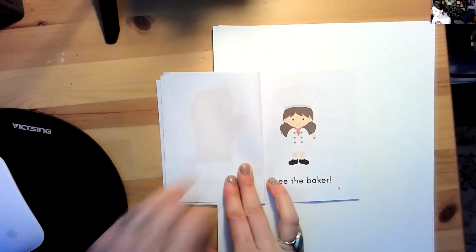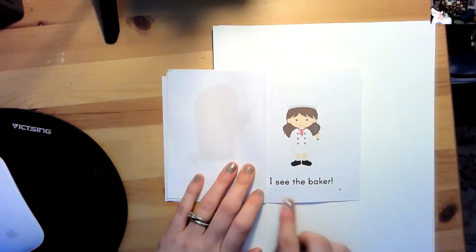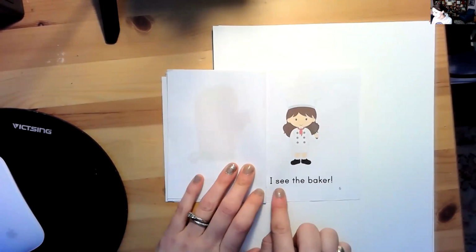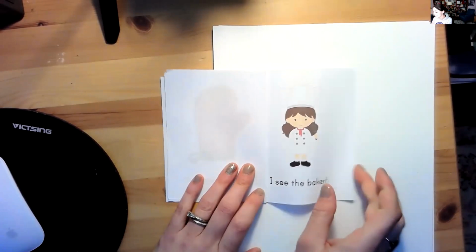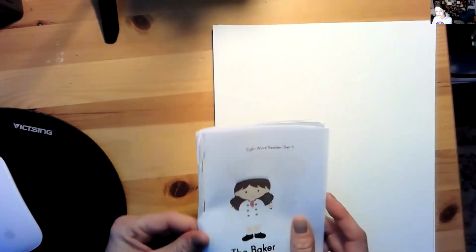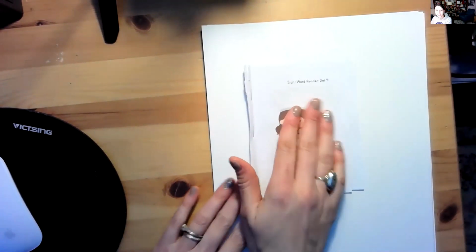Excellent. And we're on the last page. What do we see on this page? She's a baker. I see the baker. Excellent. And that's the end of that book. So this book was all about things that bakers use to bake. And you have this book in your learning kit. And I hope that maybe you can get this out of your learning kit later and read this with a grown-up, and you can now tell them what all those things were that bakers use.